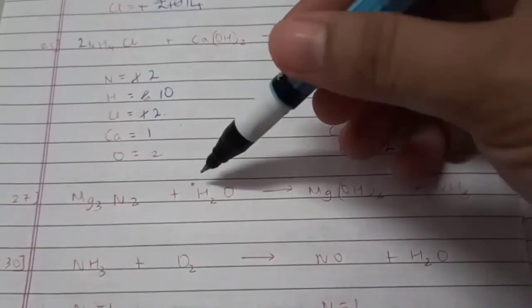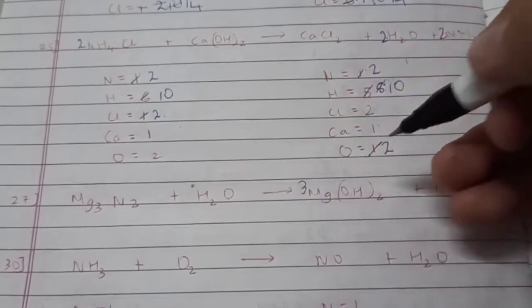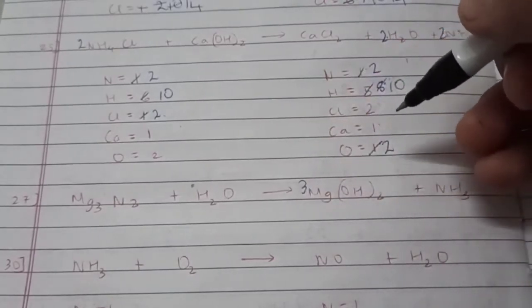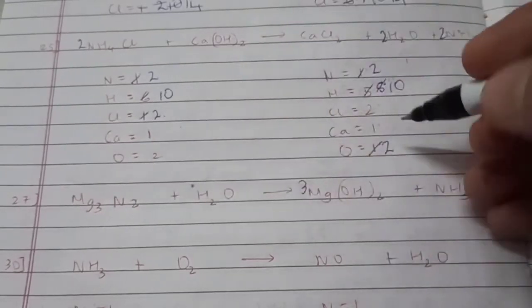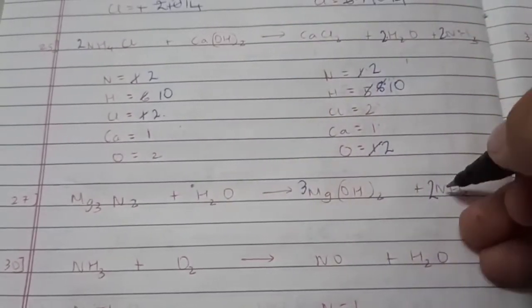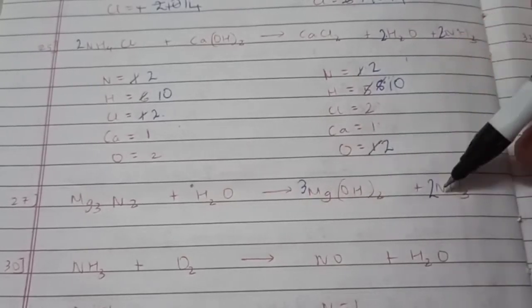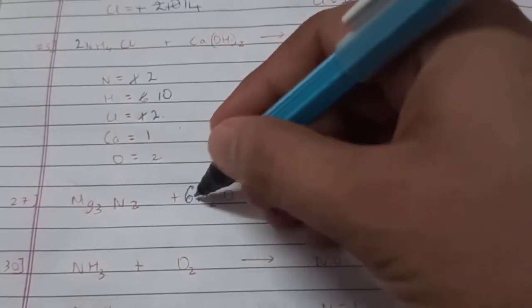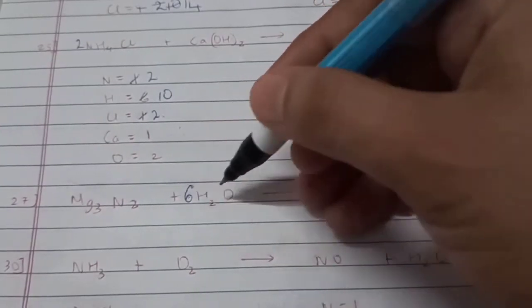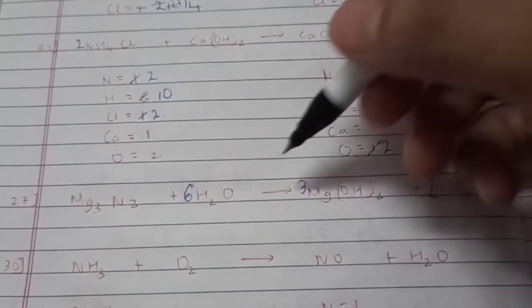Next, magnesium nitride. We've got 3 atoms of magnesium. So put a 3 out here. That increases hydrogen a lot. But let's do that later. Let's talk about nitrogen. We've got 2 out here. So put a 2. That's nitrogen. Now, how many hydrogen atoms totally? 3 into 2, 6. 3 into 2, 6. 12. So I guess I should put a 6 here, because 6 into 2 is 12. But that would mean 6 atoms of oxygen. Do we have that here? Yes, we do. 2 into 3, 6. So now this is balanced.